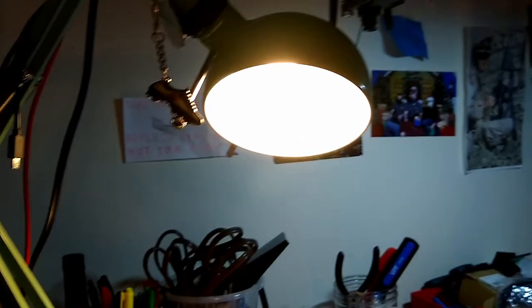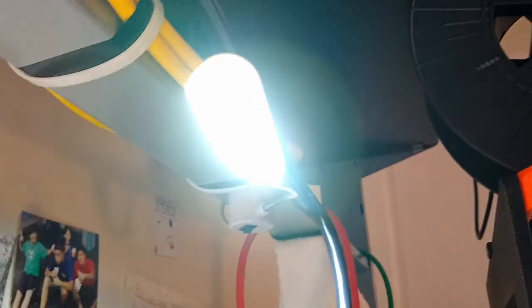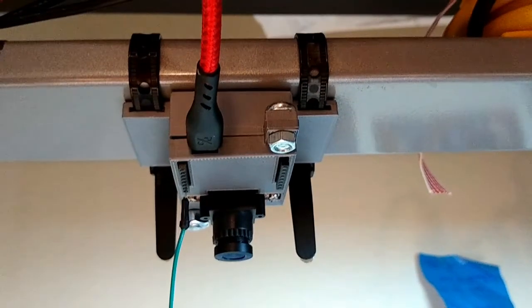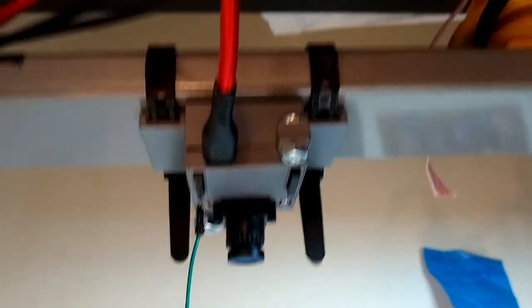And then we have two different lights over here. We have a yellow LED lamp over here, and then we have a white LED lamp over here, followed by our camera, which is mounted on this rail through zip ties. Fortunately, it can't be moved up or down, but you know.